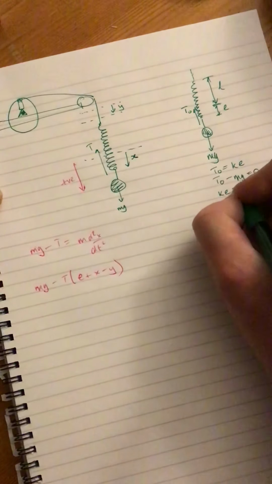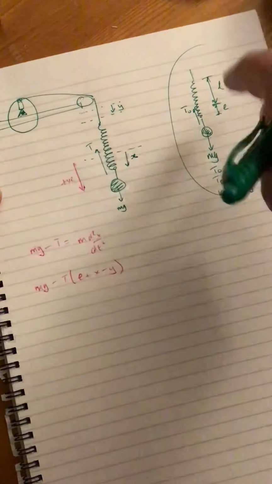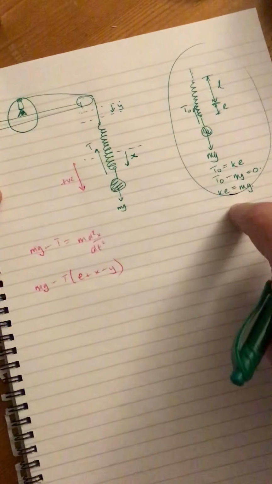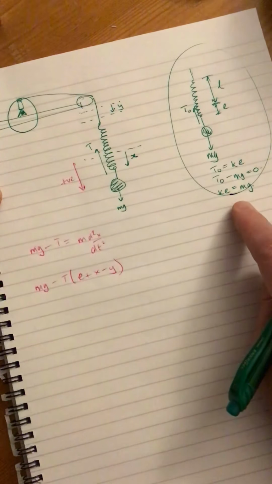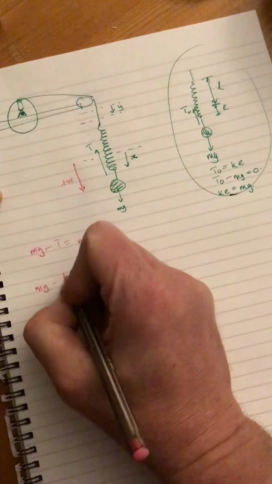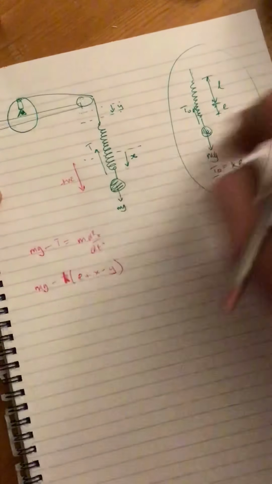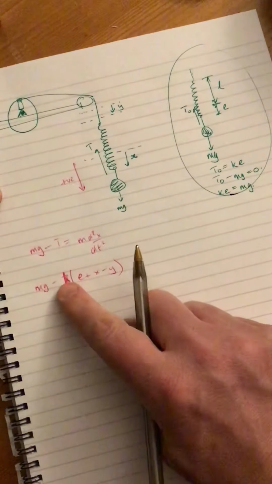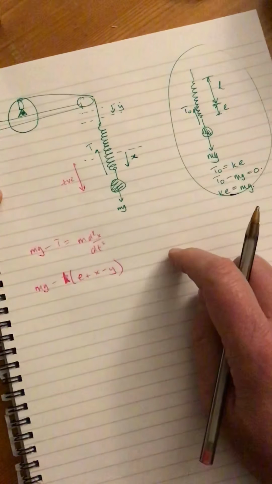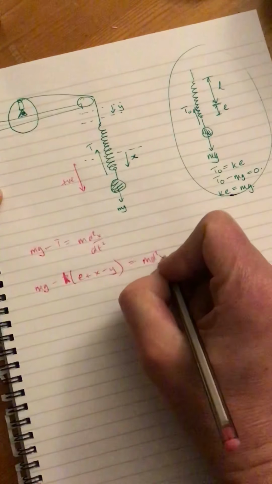In other words, ke is equal to mg. I'm talking about that same k in terms of k times extension. So that is equal to d2x over dt squared.